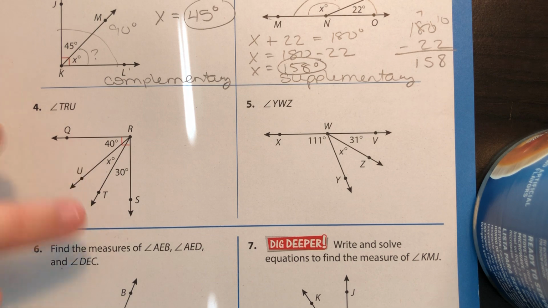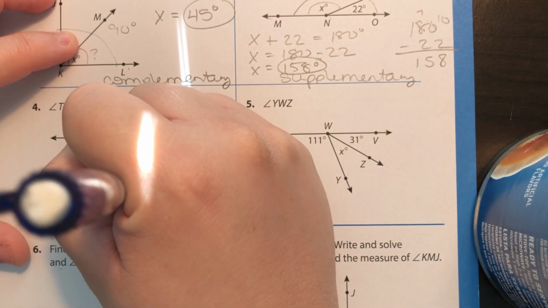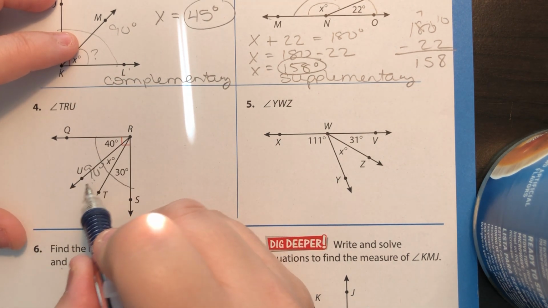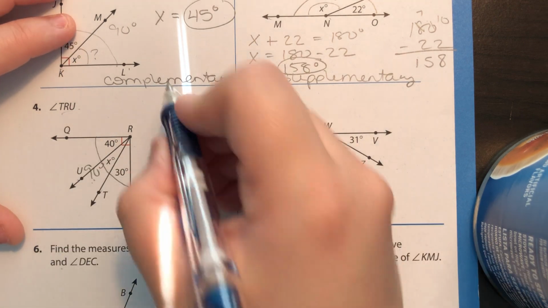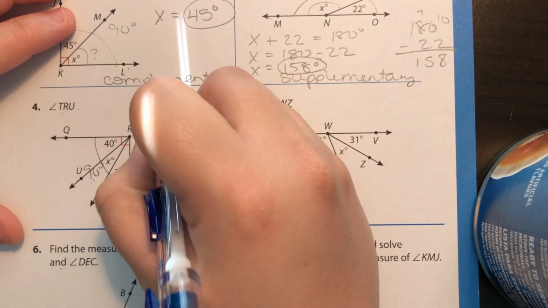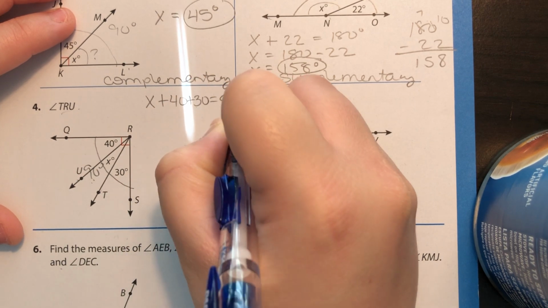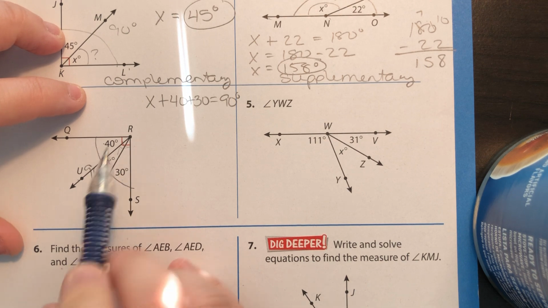Over here. Do not panic when you see 3 angles. These are still complementary angles to each other because all of them together equal 90 degrees. The one I don't know is right here. Angle TRU, or true. Haha. So here's how I build the equation. X plus 40 plus 30 equals 90, because here's my 90-degree box. So this plus this plus this.